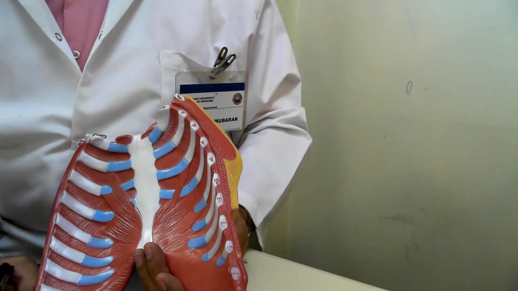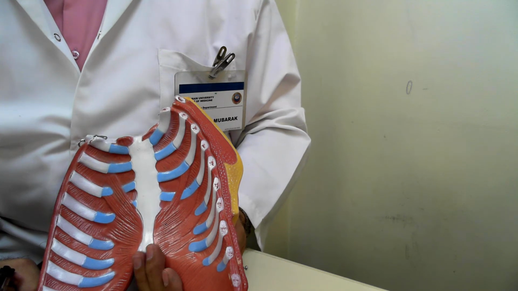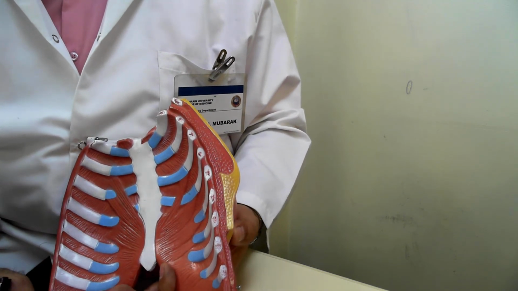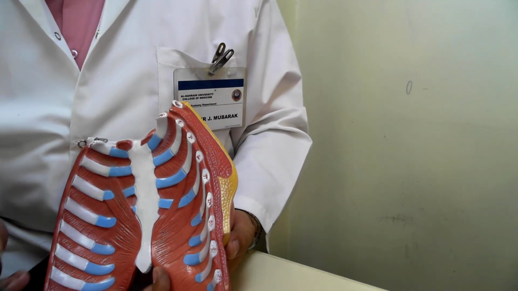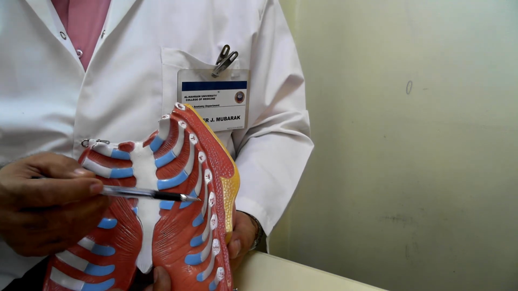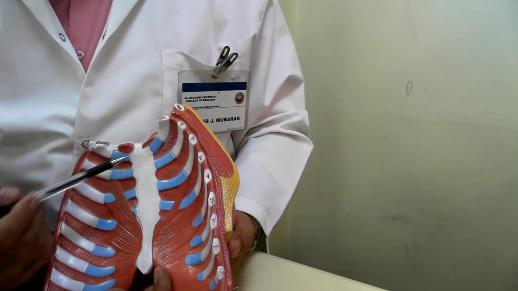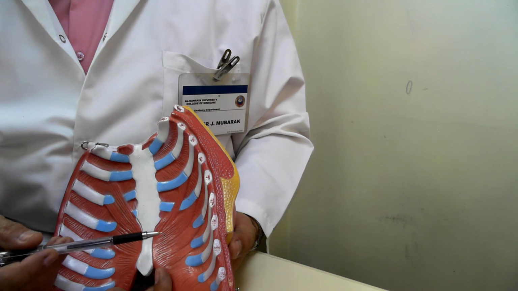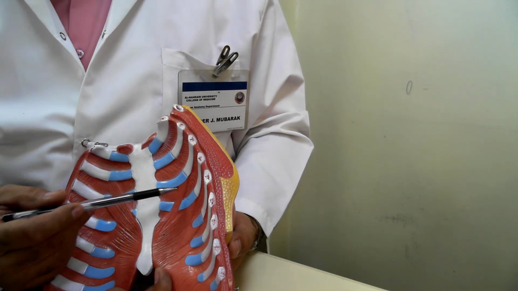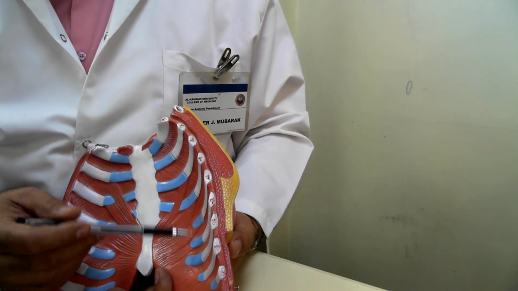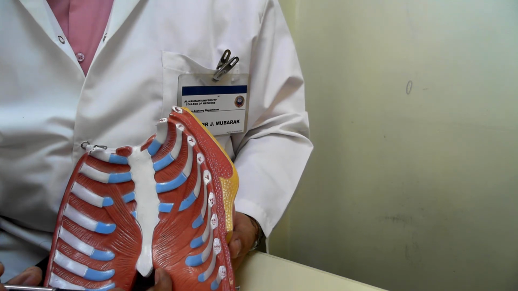Actually, we will prepare for you a cadaver which is much nicer than that. You can see the ribs and costal cartilage, the sternum, these parts. The costal cartilage, the blue one, could also be used in the exam for pointing.